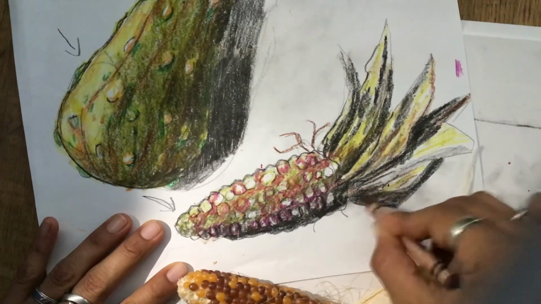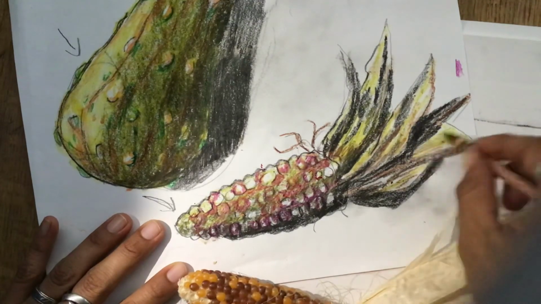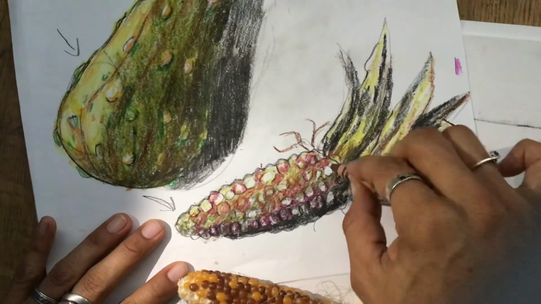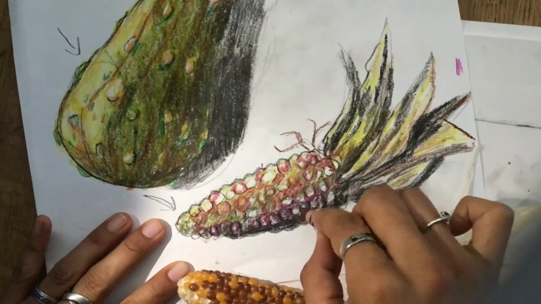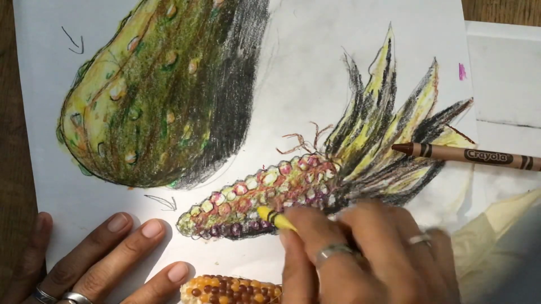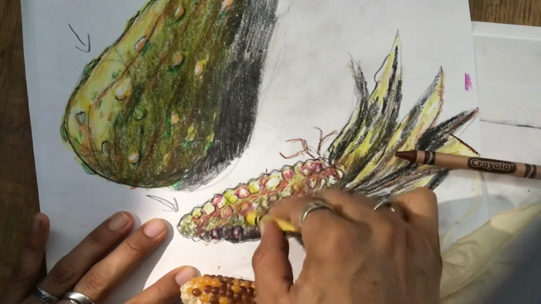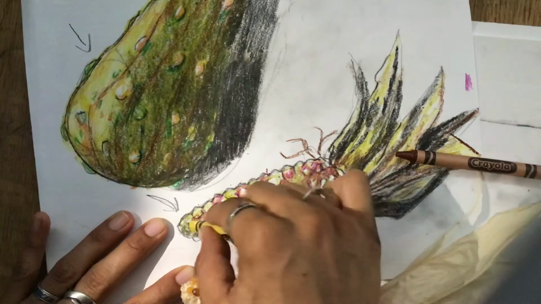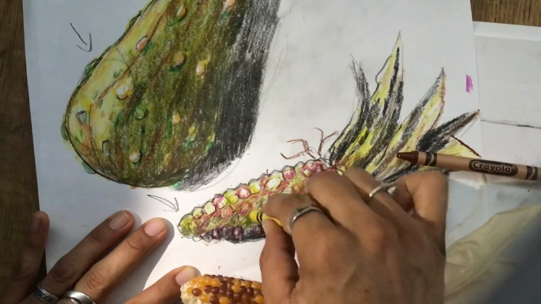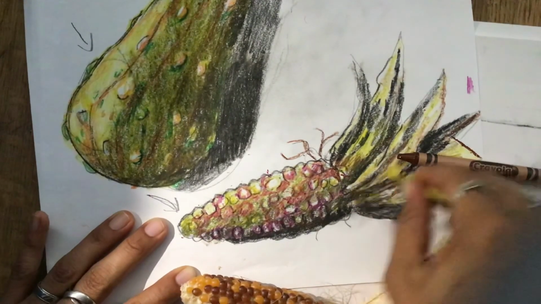So that's pretty much it. Now it's just time to go back and work on any little details that need to be worked on. And we finished our corn for today. So any areas that look too white, go back, fill them in with yellow, or fill them in with a peach. Remember, peach, yellow, and white are our good fillers. So they will fill in any white areas. And again, it's okay to leave white because those are the places where your light's hitting the most.